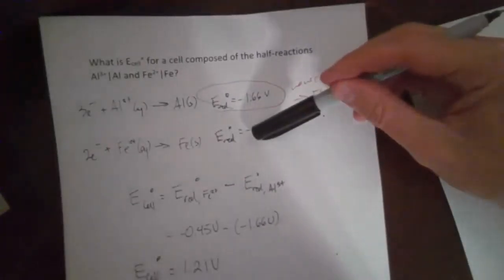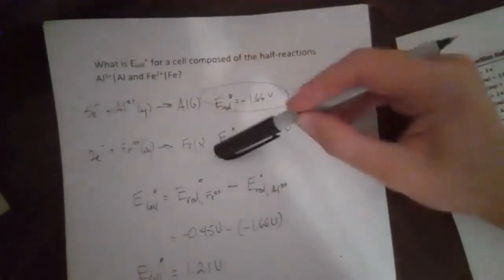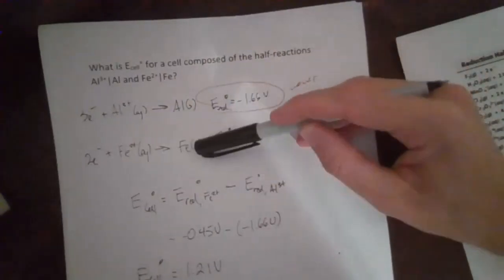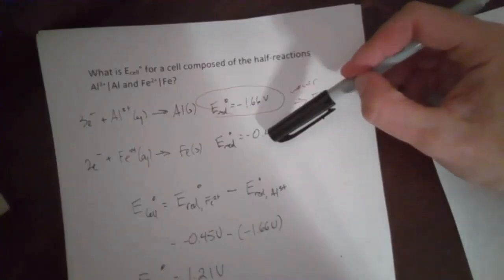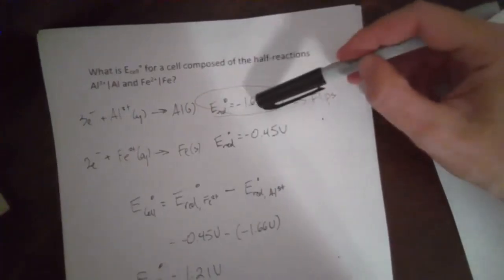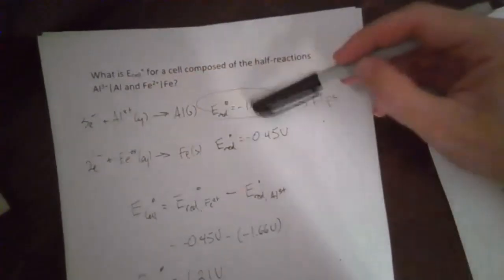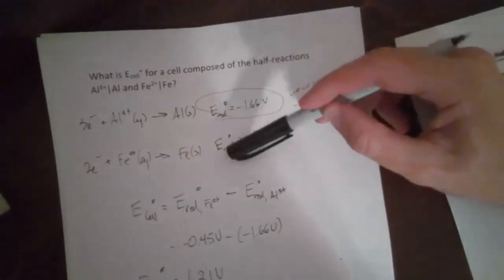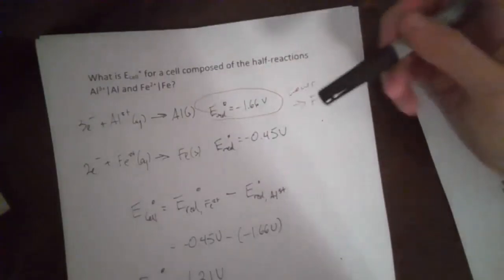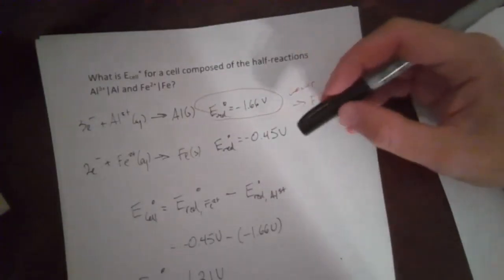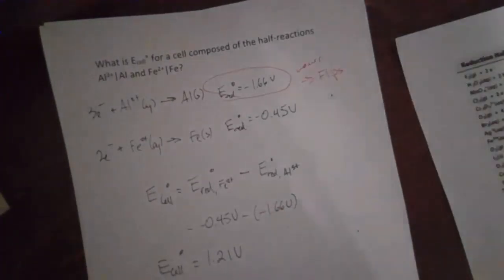Just because we see a negative potential for a reduction potential doesn't mean this can't do reduction. This iron is still going to do reduction. The negative just means it has less of a tendency than hydrogen, the standard hydrogen electrode. It still has a much higher tendency than the aluminum, which is way weaker than hydrogen, and therefore also weaker than iron. So this negative doesn't mean it can't do reduction; it just means it's less likely than hydrogen. It's all relative here. This is a much lower potential. We get to the 1.21 overall volts.